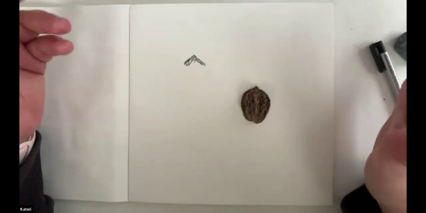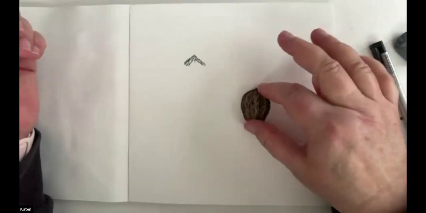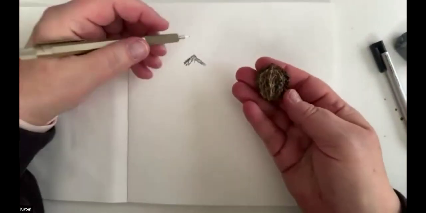I have to put this down every now and then. I have really bad arthritis in my hands, and my hands just cramp up when I hold things now.